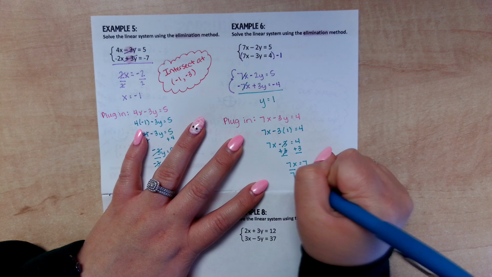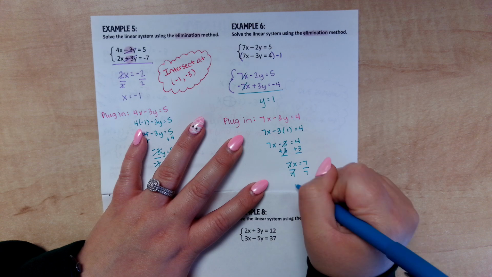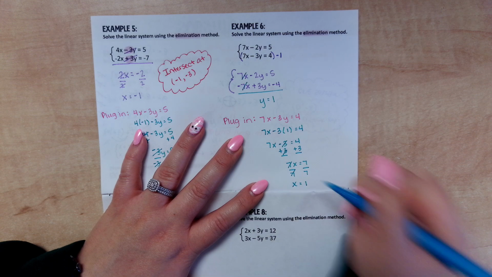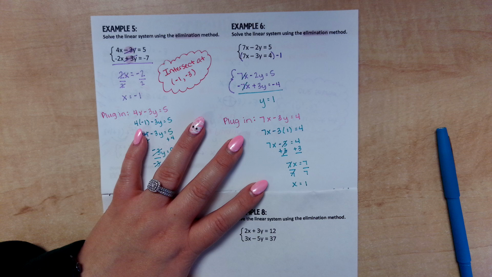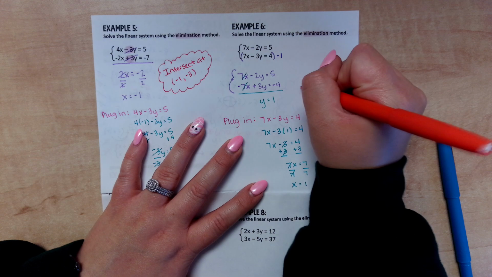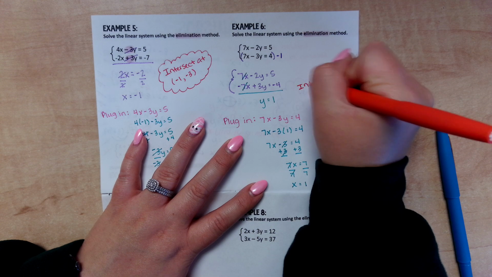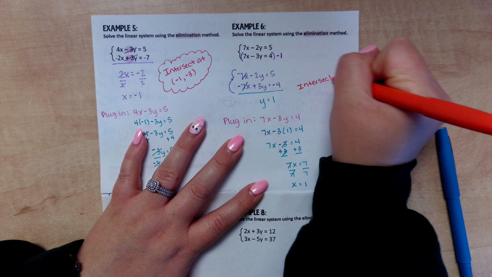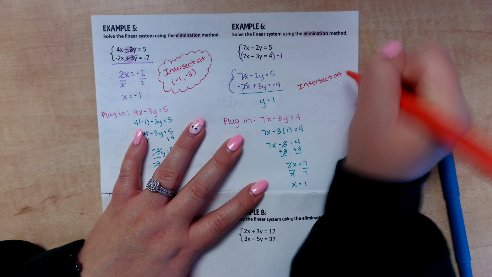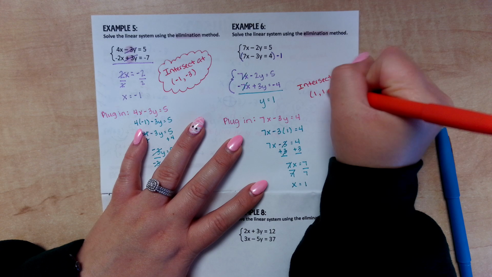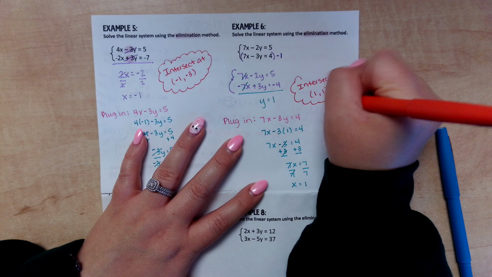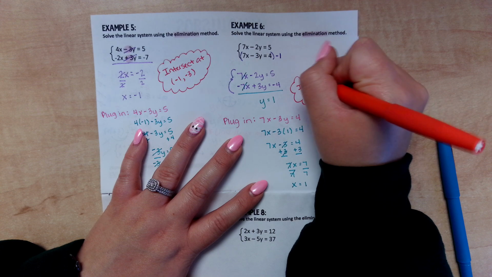Divide, divide, cross out, x equals 1. So now you can accurately say that these intersect at 1, 1. And these are a 1 solution.